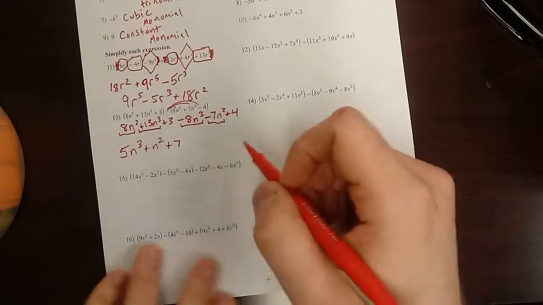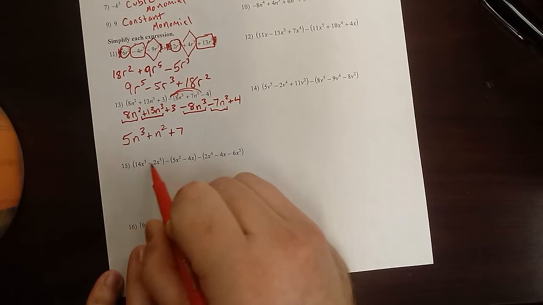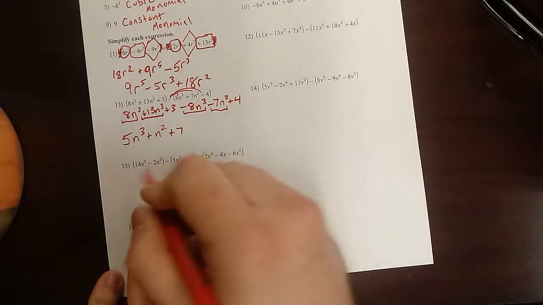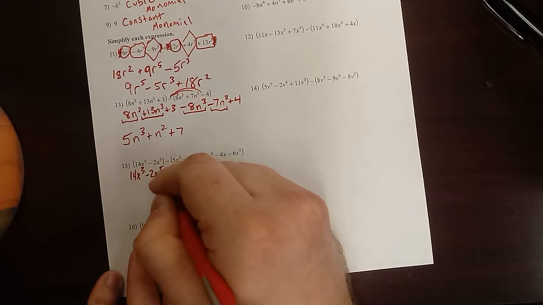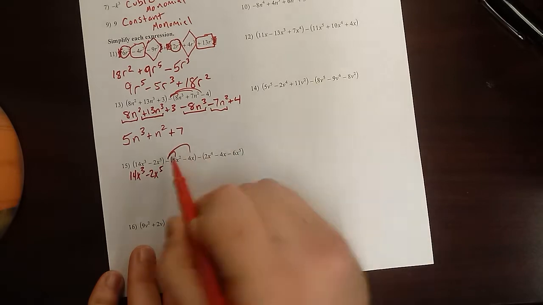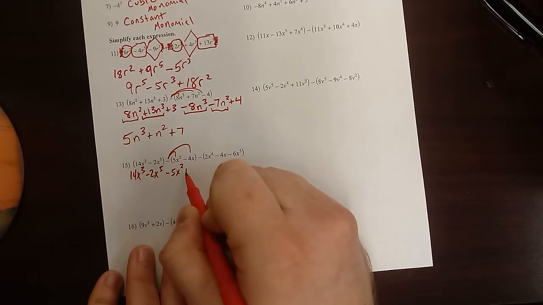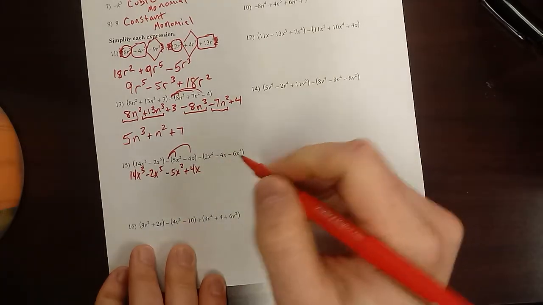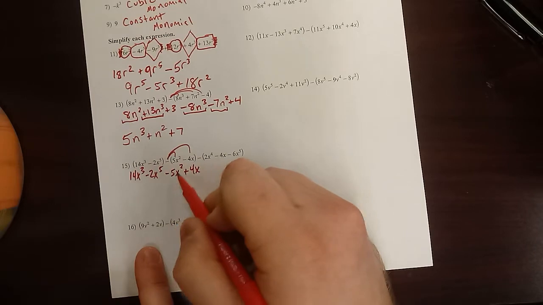So in this next one, 14x cubed minus 2x to the 5th, there's nothing besides a 1 out front, so I can just bring it down. 14x to the 3rd minus 2x to the 5th. But this one, this minus sign is going to distribute to both of those. Change to negative 5x squared plus 4x. Because it was a positive inside, the negative was outside, so it changes it to a negative.